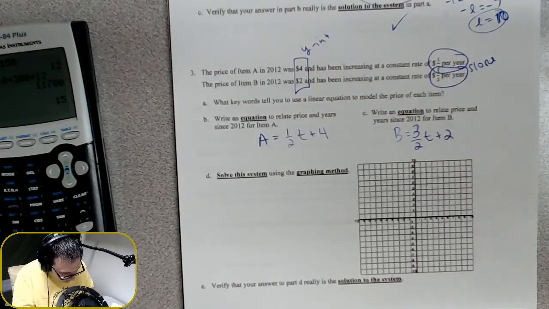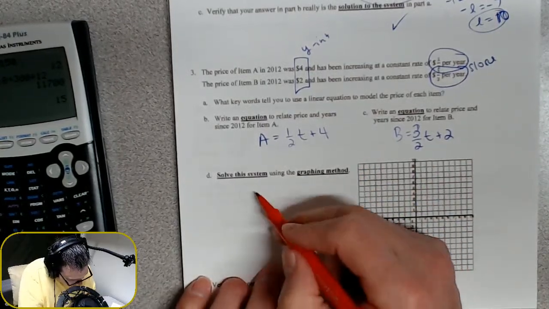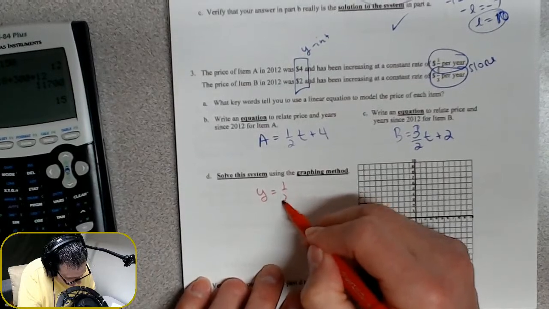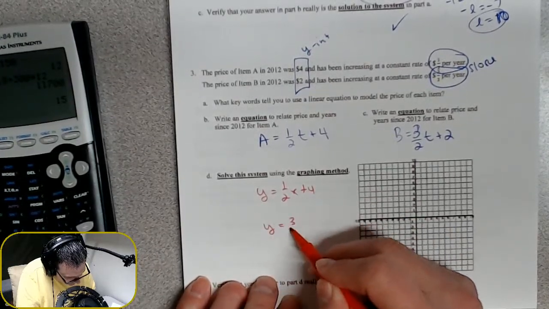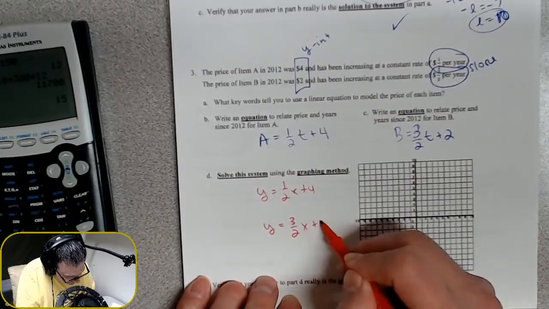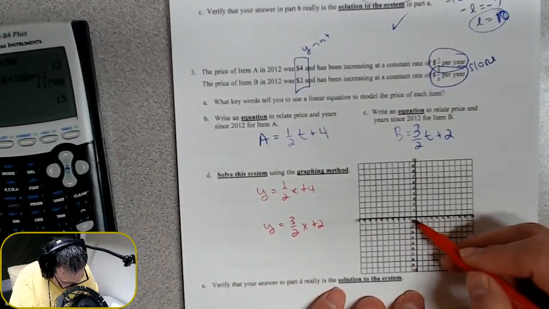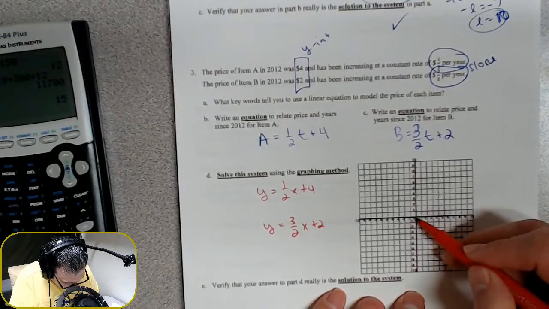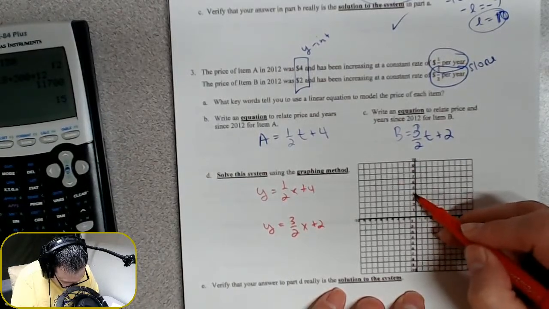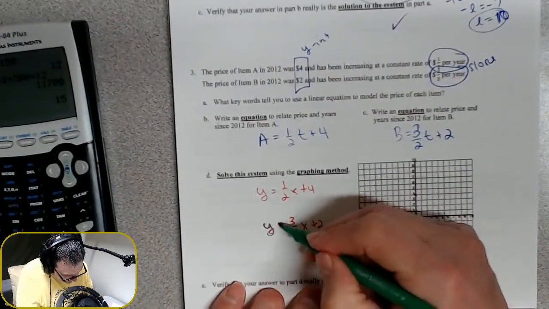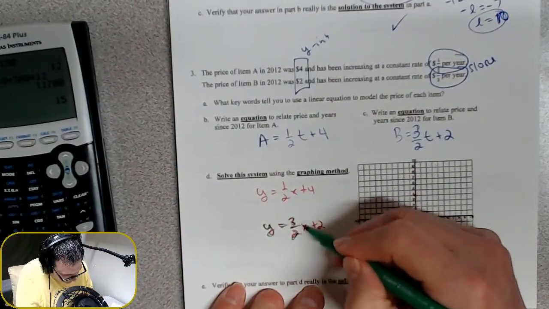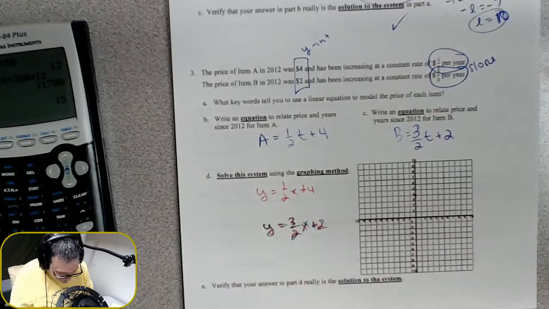So let's write the equations out. The first one would be y equals 1/2 x plus 4. Y equals 3/2 x plus 2. Okay, so let's see what happens. 4, 1/2. Let me change colors on this one. I'll make this one my green one, just so we could see the difference there. Plus 2, make that the green one.